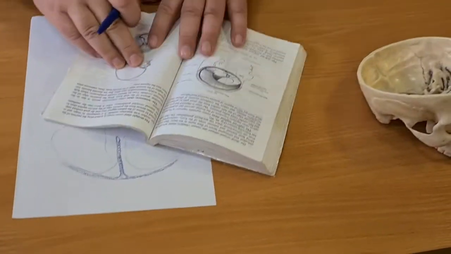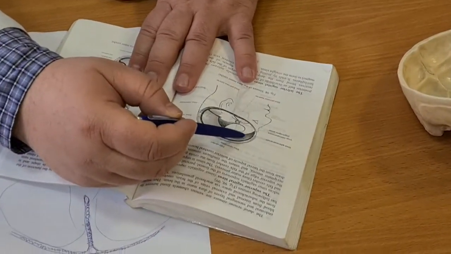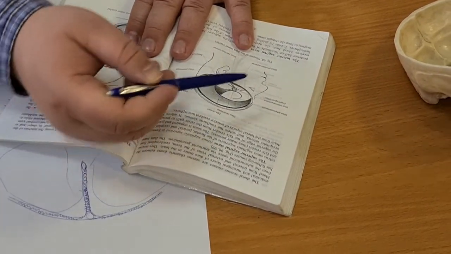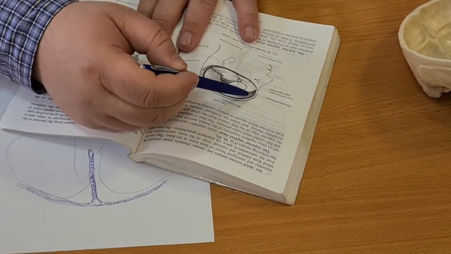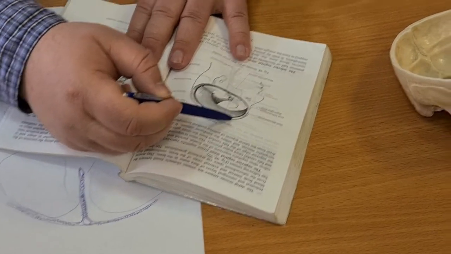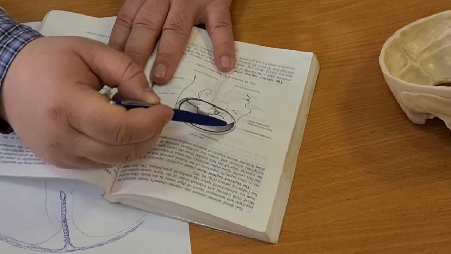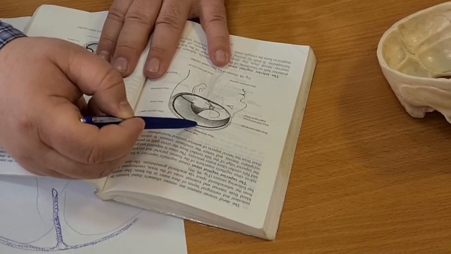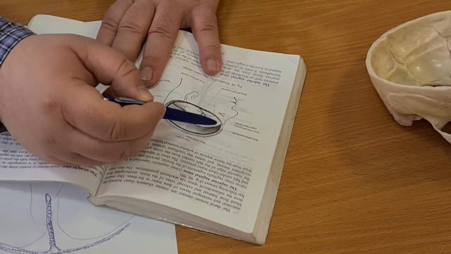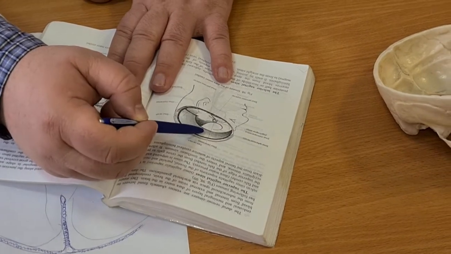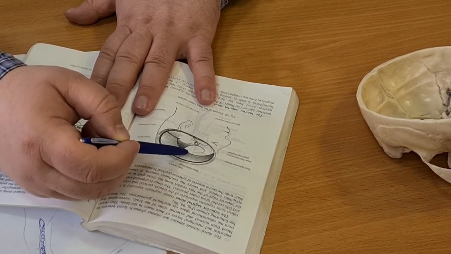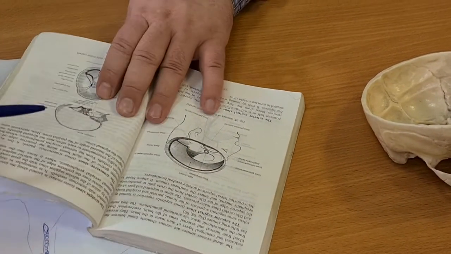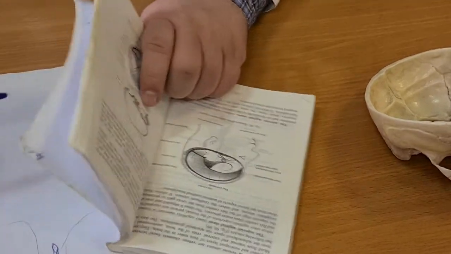That is the falx cerebri between the right and left hemispheres, and between this falx and the bones of the roof of the skull, here it is the superior sagittal sinus. In the inferior edge of the falx cerebri, the inferior sagittal sinus.